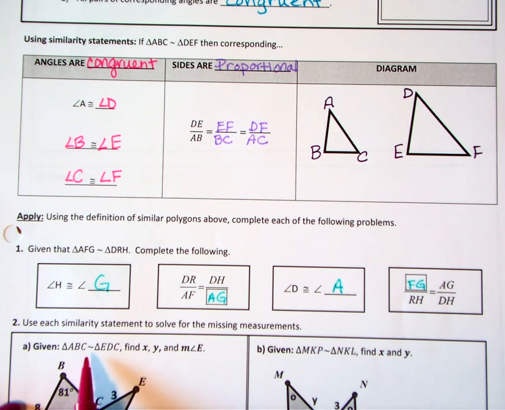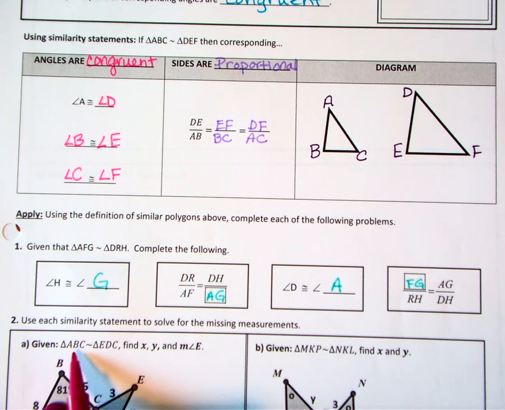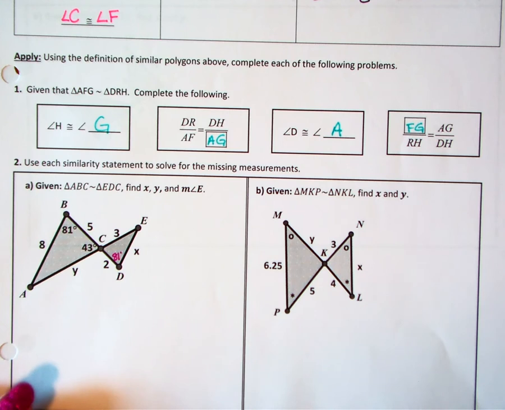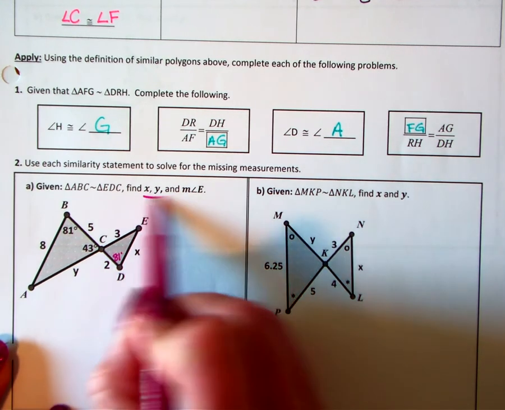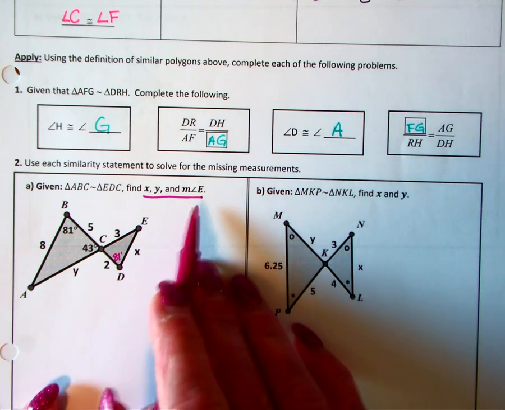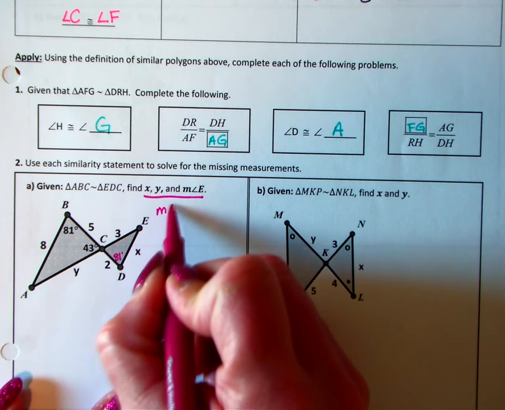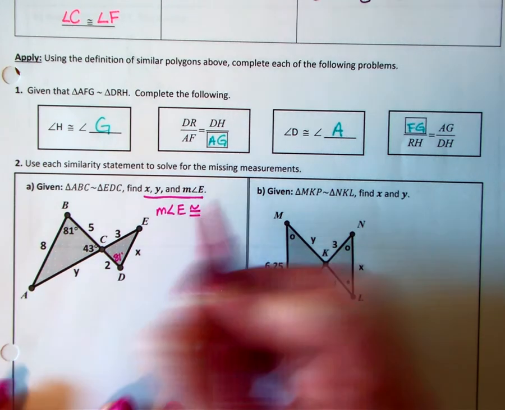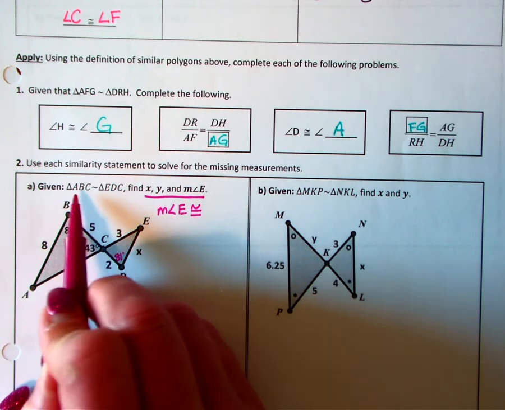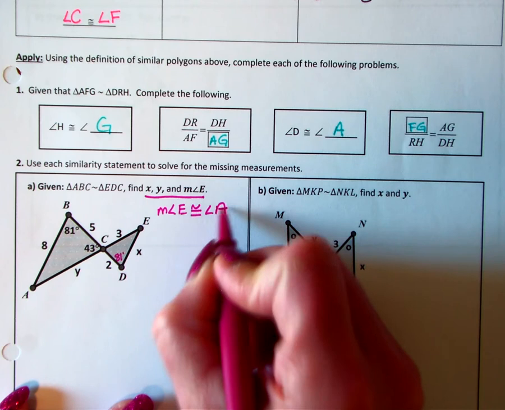Okay, so ABC is similar to EDC. So for example, angle B would be congruent to angle D at 81 degrees. Okay, sorry, congruent angles. Okay, so we are asked to find all of the missing parts, X, Y, and the measure of angle E. And the measure of angle E would be congruent. I'm just doing the angle first because we're most familiar with that. Angle E would be congruent to angle A.